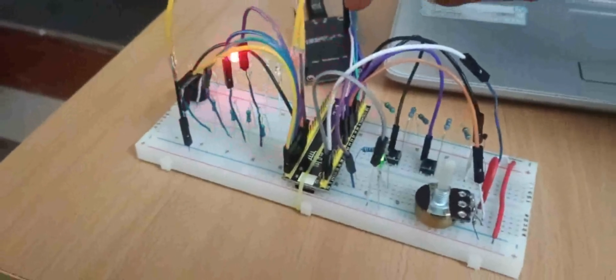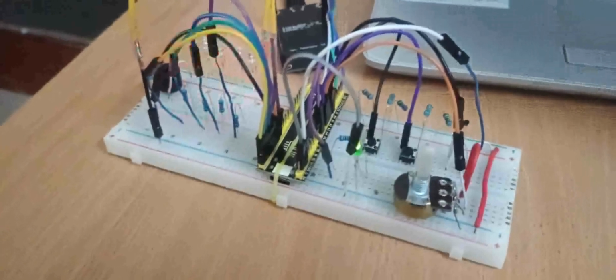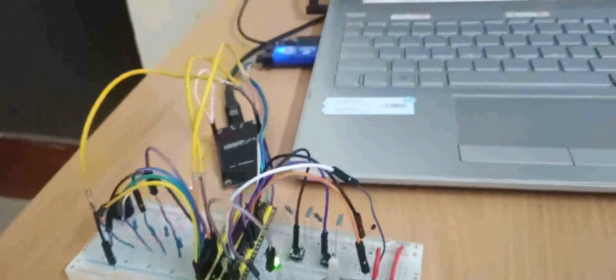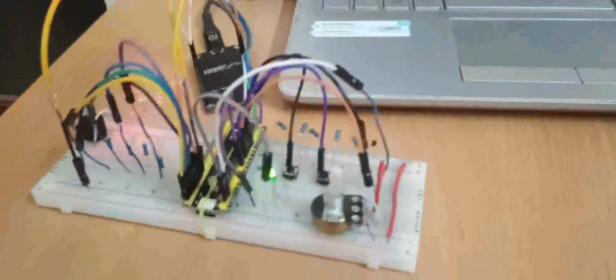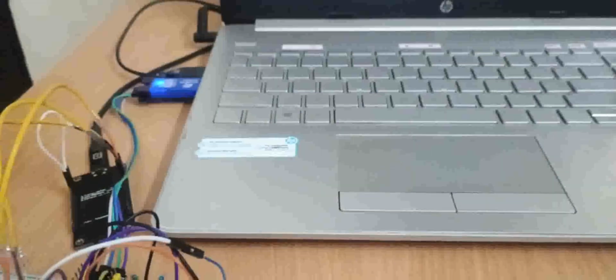This is Node MCU, which I used for converting USB to serial, which is used for showing it on the PC. I have used UART in this to send data to the PC. As you can see in the serial monitor, temperature is currently 28.3 and the limit is set to about 30 degrees Celsius. Motor is in running condition and alarm is ready.